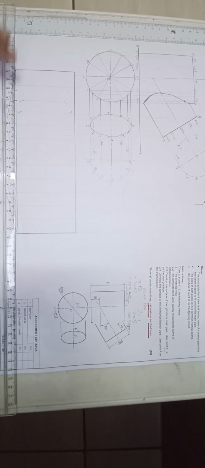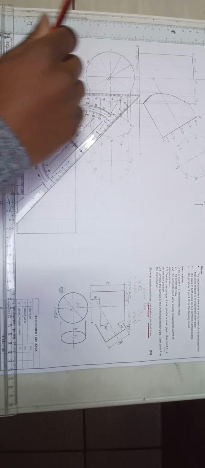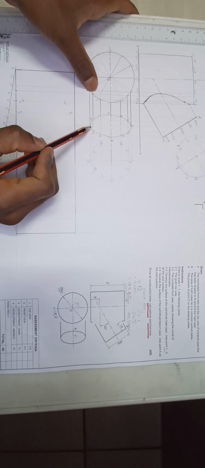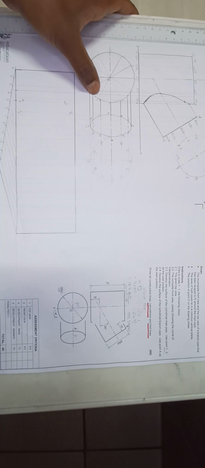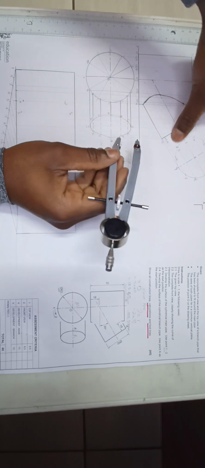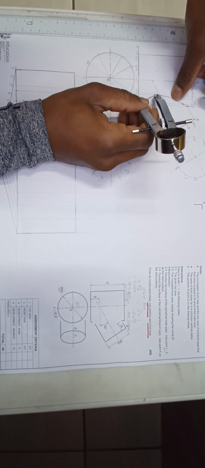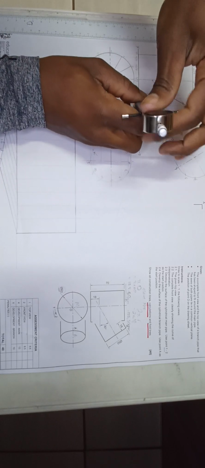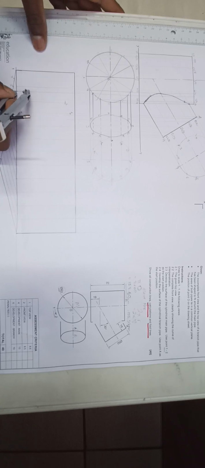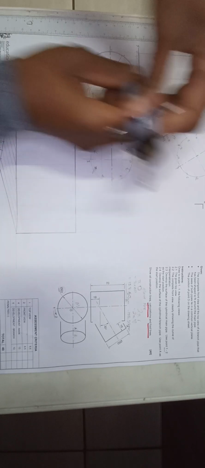Then I will have to construct my vertical lines. And then on this vertical line here, I will have K and I. So K and I, and this I is here, and then K is there. So on this line, I will have I here. So coming on this line I just constructed here, this is my I. And then also in this line, I will have K.